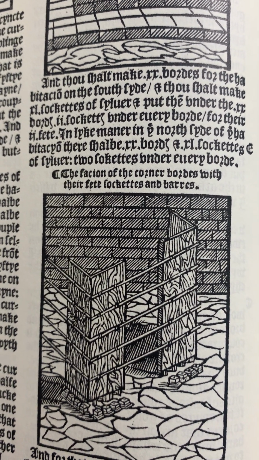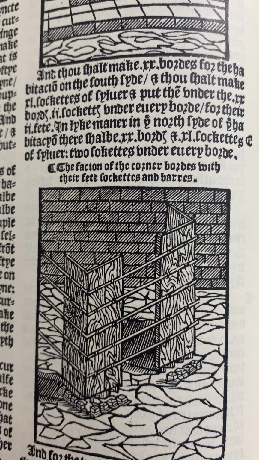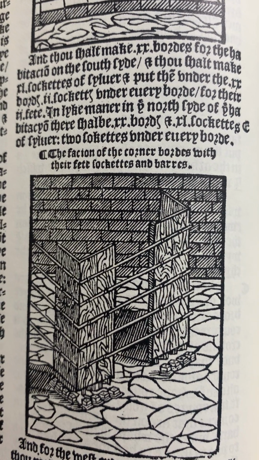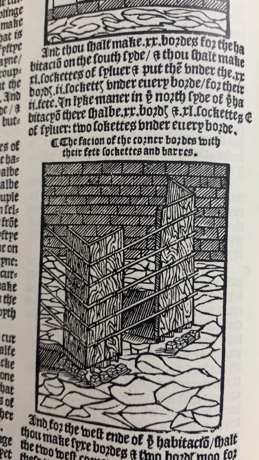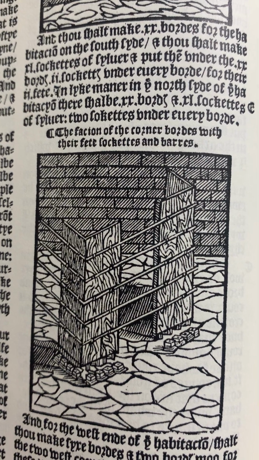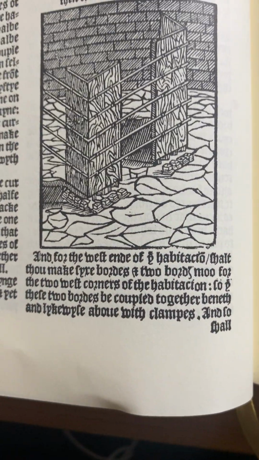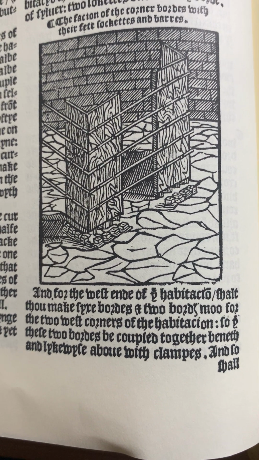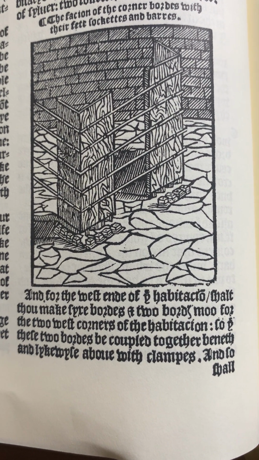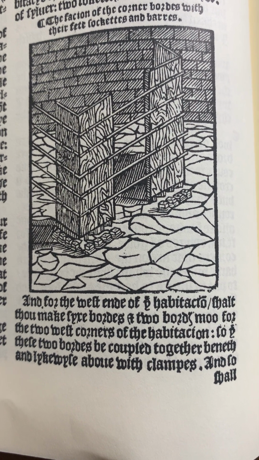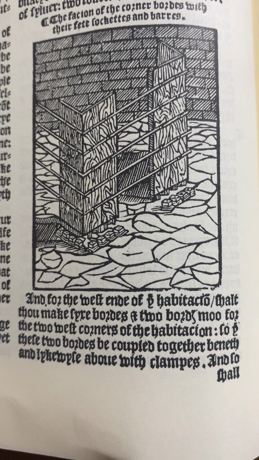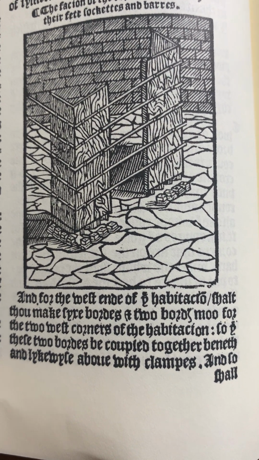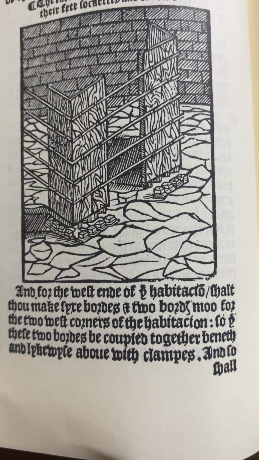In like manner, in the north side of the habitation, there shall be 20 boards, and 40 sockets of silver, 2 sockets under every board. And for the west end of the habitation shalt thou make 6 boards, and 2 boards more for the 2 west corners of the habitation, so that these 2 boards be coupled together beneath, and likewise above with clamps.